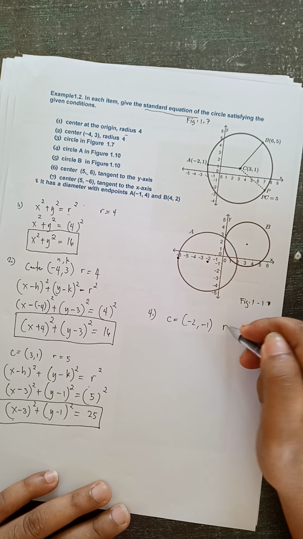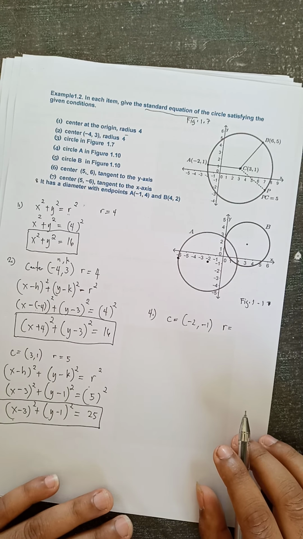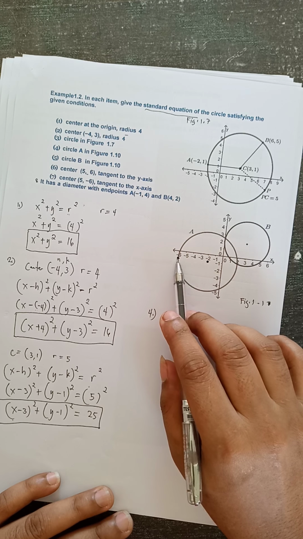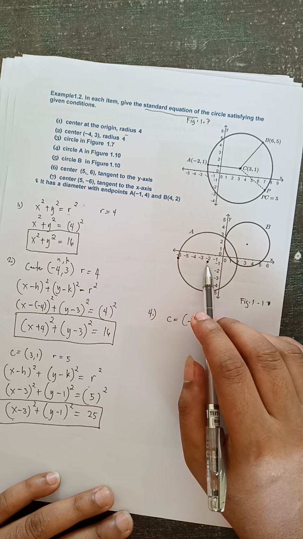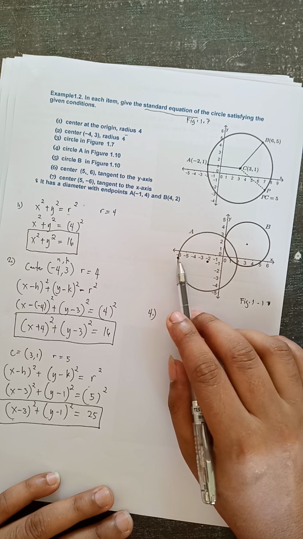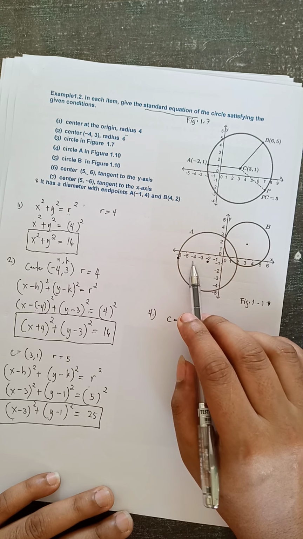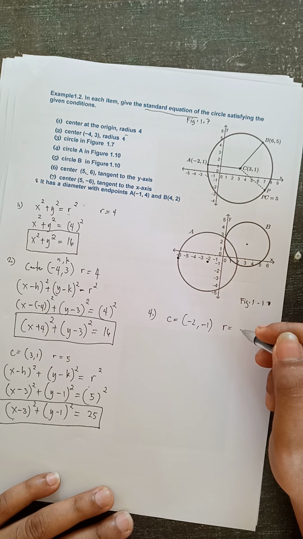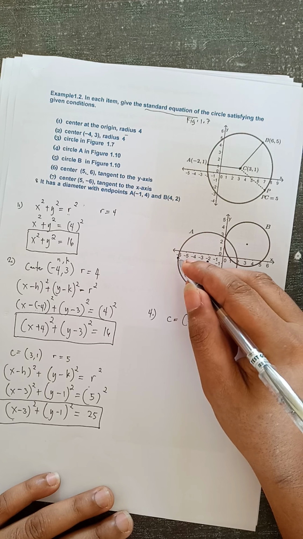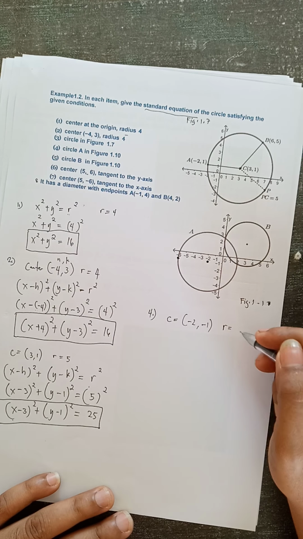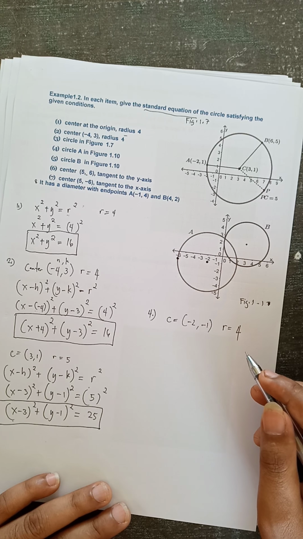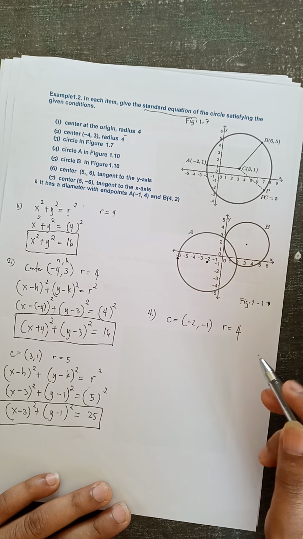Okay? And the radius, ang radius niya, kung asa siya dapit nakatangent, so nadiri sa 6. So pila ka units from -2 to -6, we have 1, 2, 3, 4. So the radius from center to the point 6 is equal to 4. So na-locate na nato ang iyang center as well as the radius.